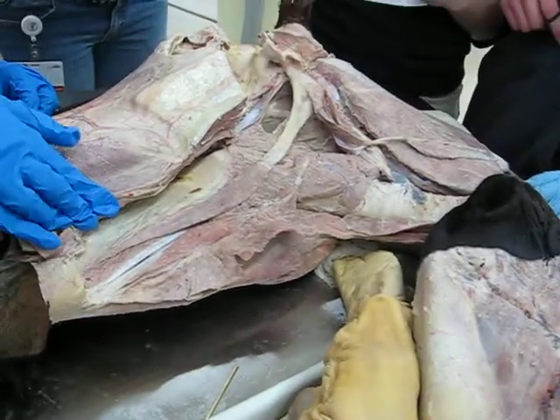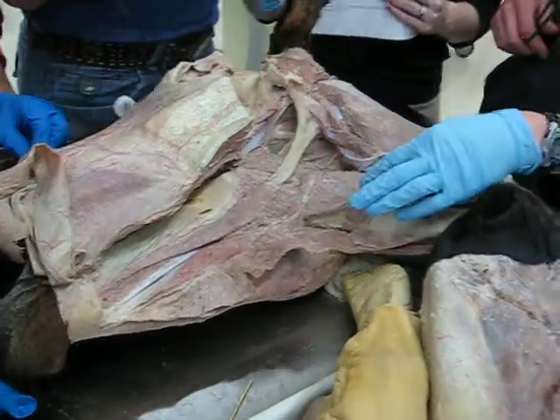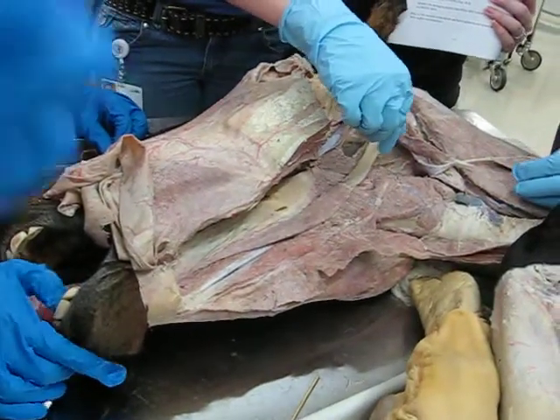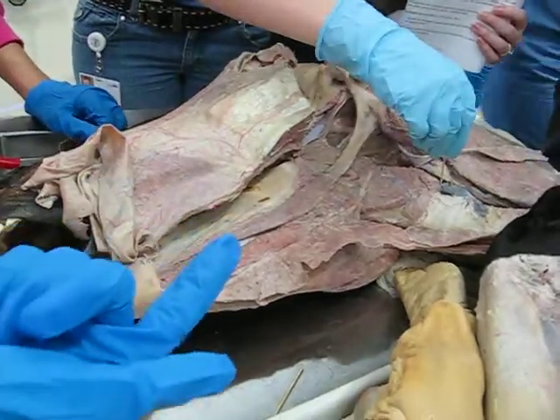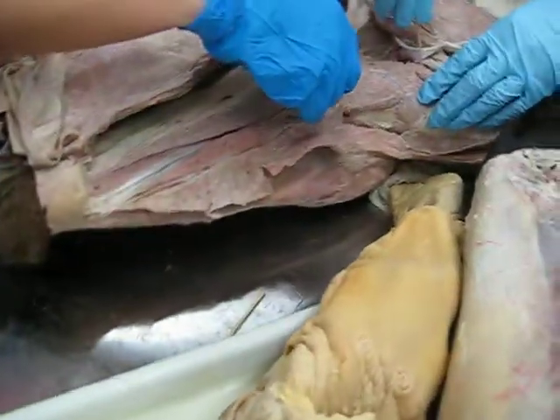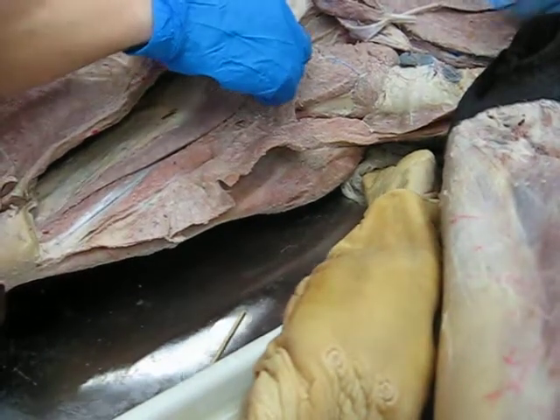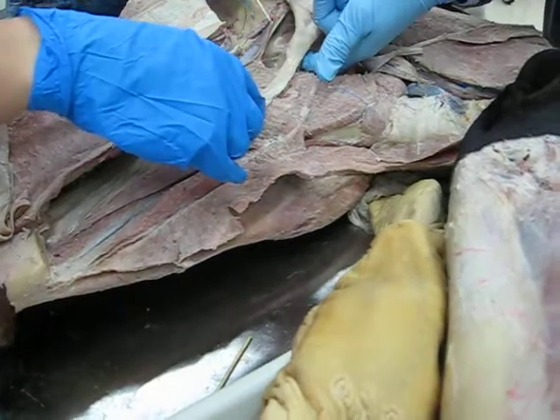Mylohyoideus. I didn't see the nerve yet. These are the hyoid muscles, that's what they call it. There's three: mylohyoideus, geniohyoideus, and stylohyoideus. Where's stylohyoideus again? No, this isn't the cryptopharyngeus. This is stylohyoideus. Oh, no, that's stylopharyngeus. Where's stylohyoideus?